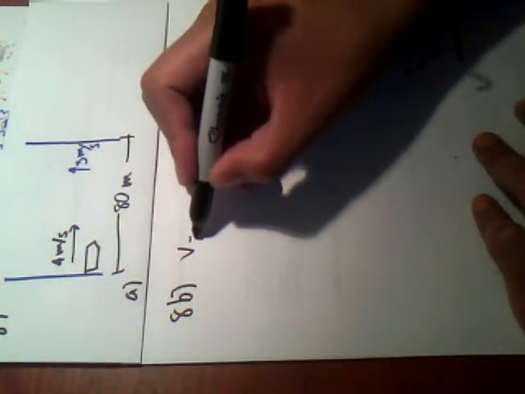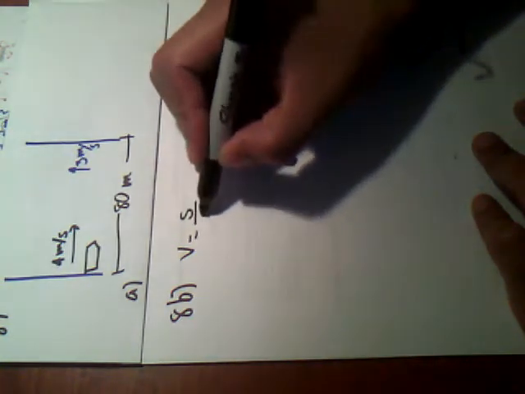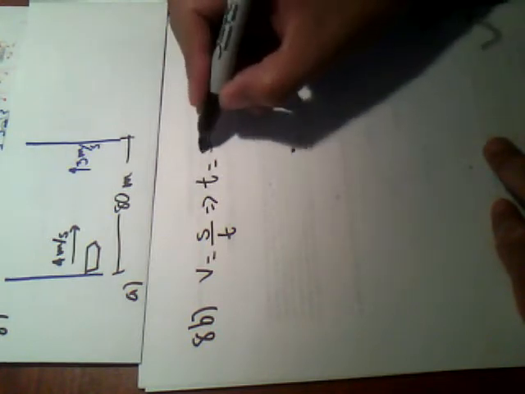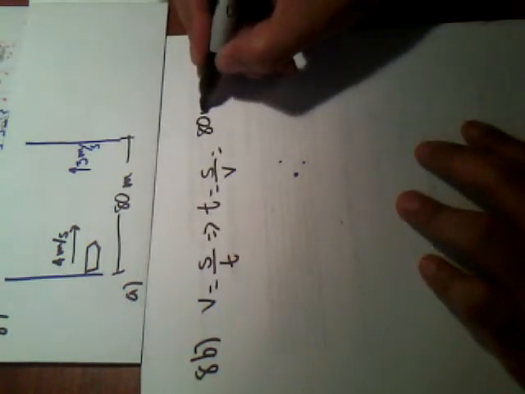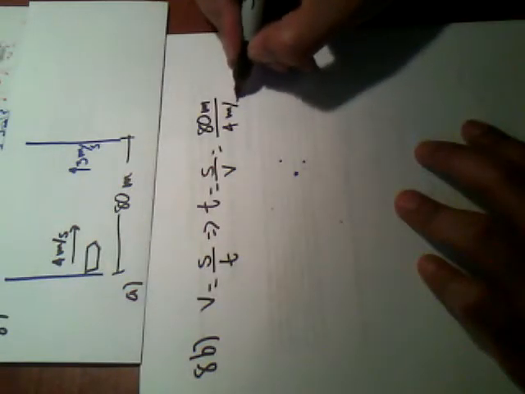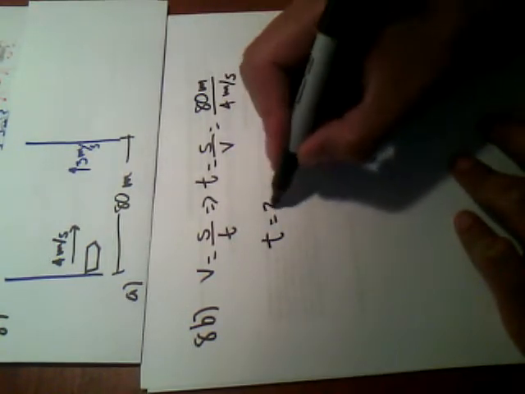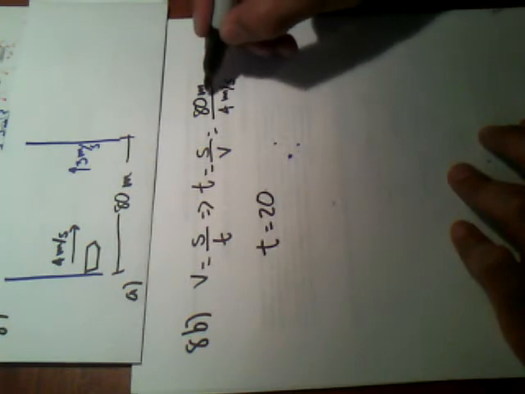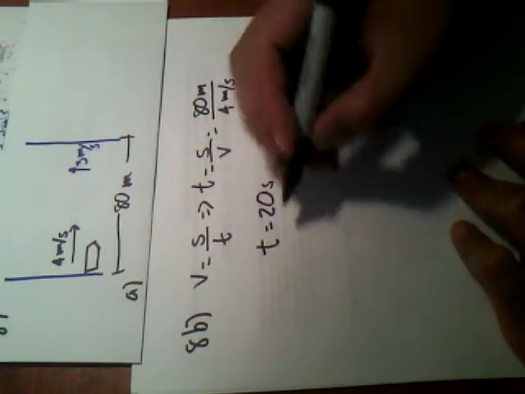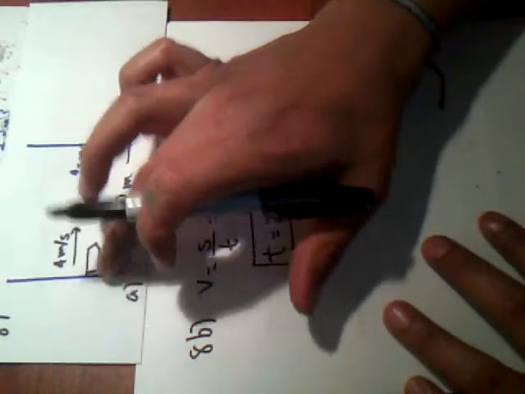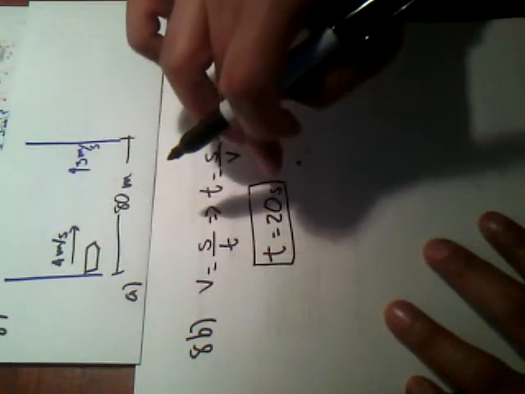So I'm going to use the equation for velocity. Velocity equals displacement over time, and I need to solve for the time. So the time will be distance or displacement over velocity. The displacement is the 80 meters that it has to cover, and the velocity is the horizontal velocity. It has 4 meters per second. In this way you can see that the time that it takes is 80 divided by 4, 20, and the unit, because these meters cancel and the seconds go up, will be 20 seconds. So the time that it takes to go from this point to the other point is 20 seconds.